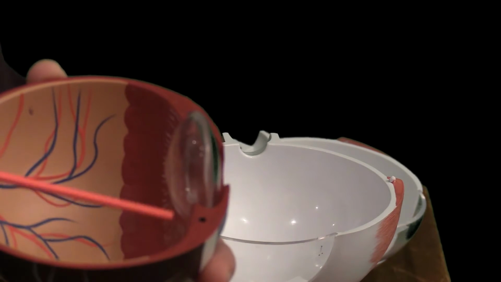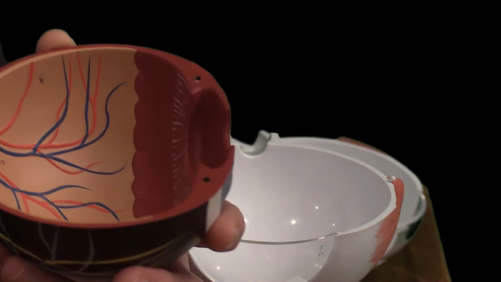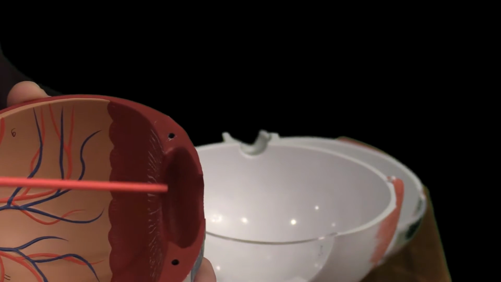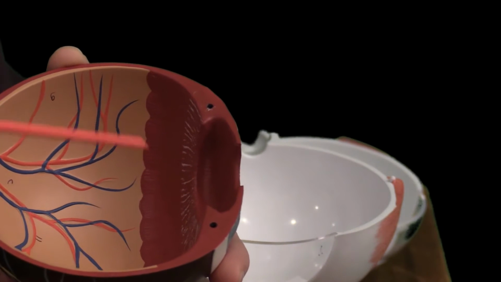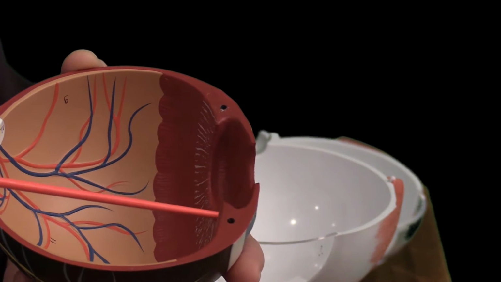So the ciliary body is all of this burgundy stuff here up to the ciliary processes here. And remember, we have those suspensory ligaments called the ciliary zonule, or the zonule of Zinn, that's holding the lens in place.